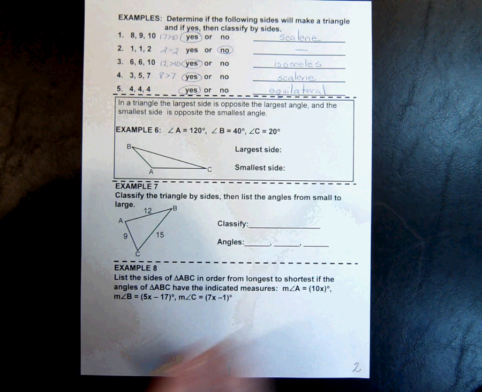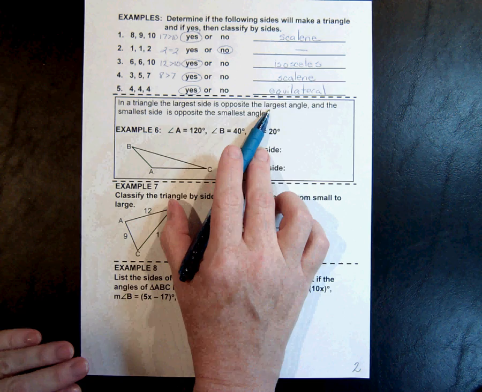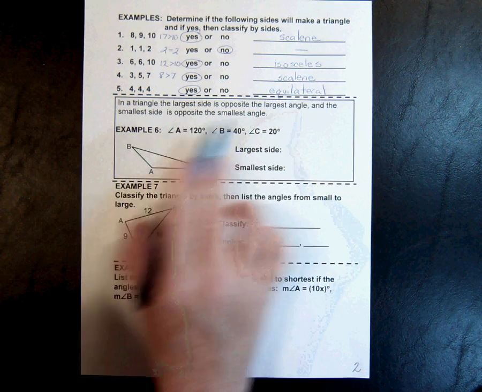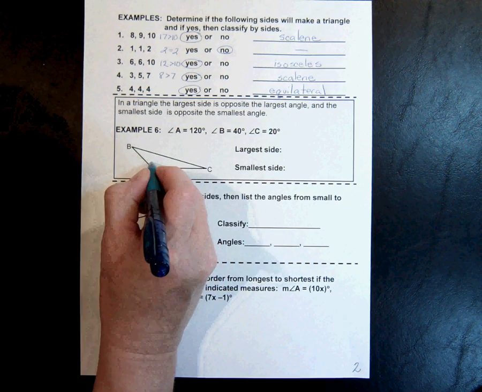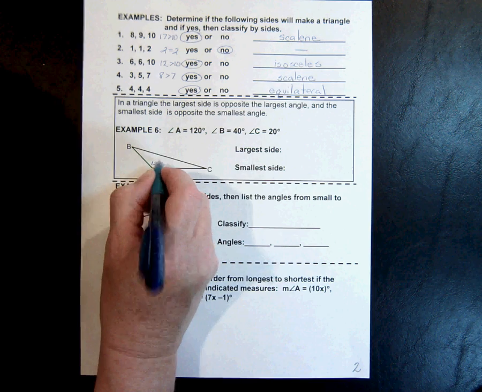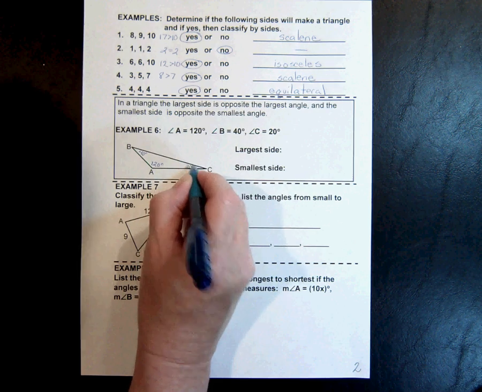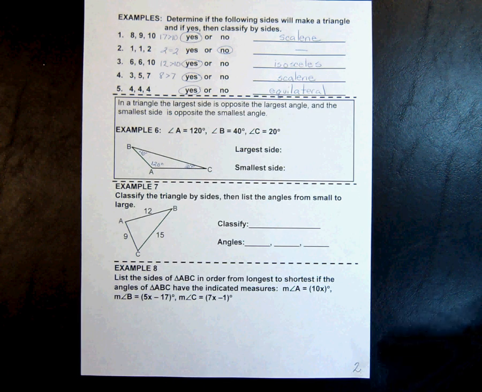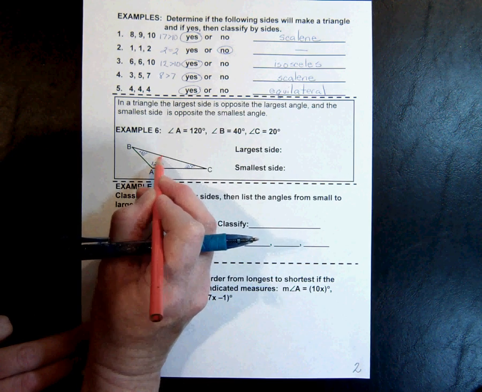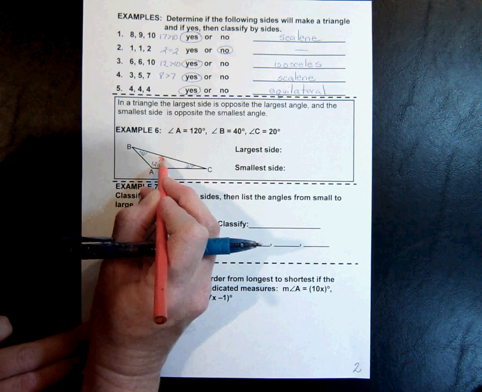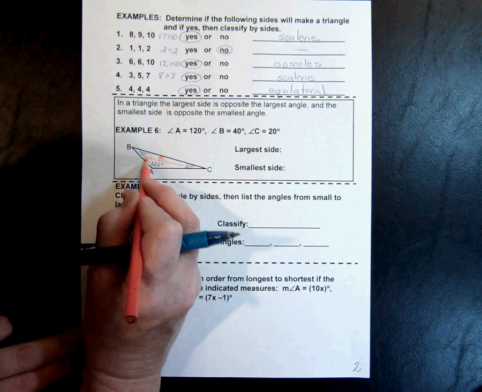Okay, moving on. In a triangle theorem, the largest side is opposite the largest angle, and the smallest side is opposite the smallest angle. So if these angles are given to you, this one being 120 degrees, B they're saying is 40 degrees, and C is 20 degrees. When you're looking at the sides opposite these, the greatest one is across that way, and they say opposite. The smallest angle is 20, so you come all the way over here and think of this segment opposite.